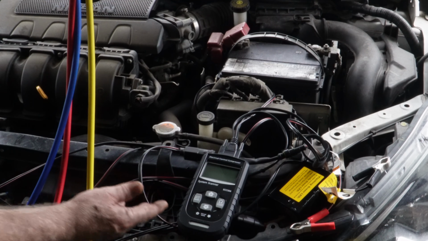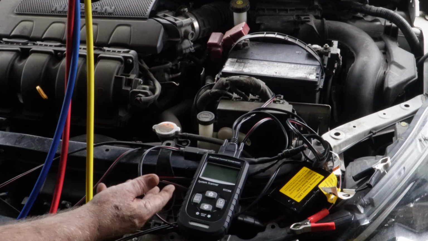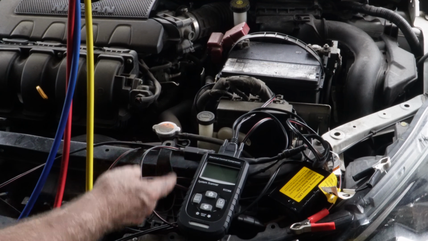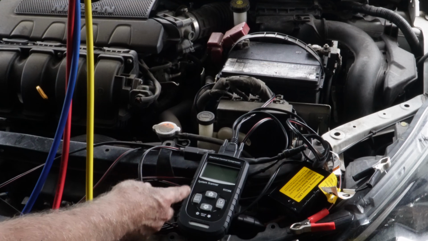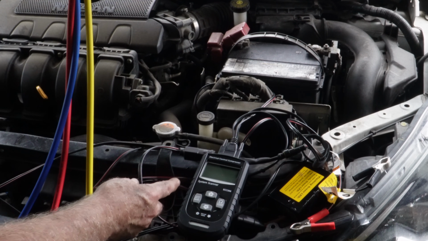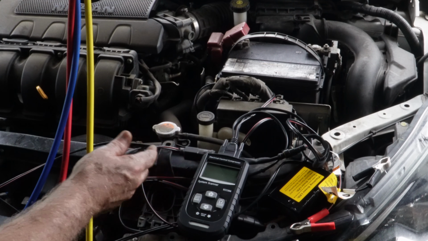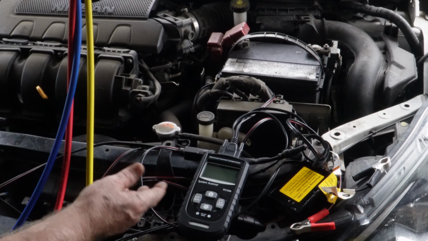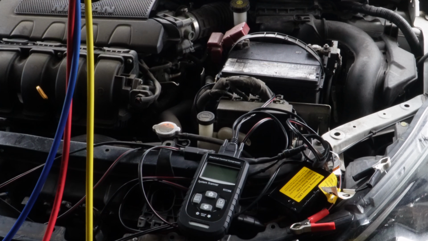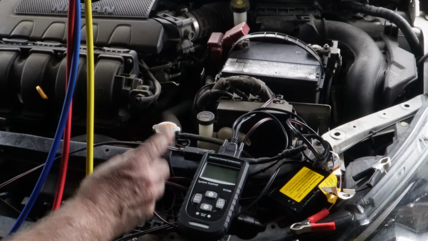It's the only one I know of. A scanning tool, like a bidirectional scanning tool, will not do what I'm going to show you. But this will absolutely prove 100% if this compressor is bad due to a computer hiccup, an issue with the computer, or if in fact it's just simply worn out. So we're going to do that right now.